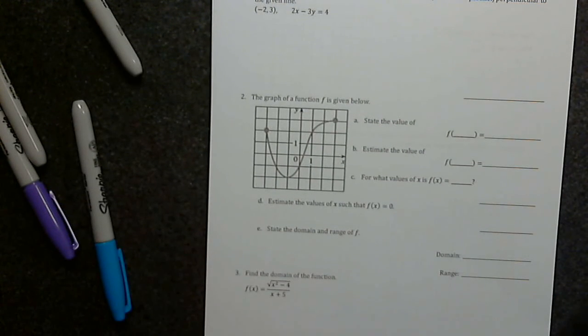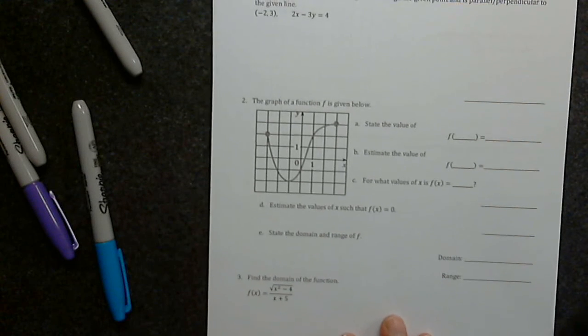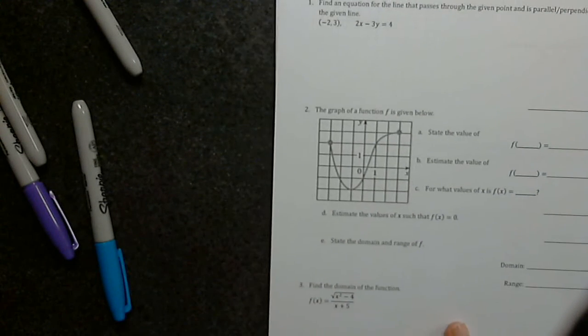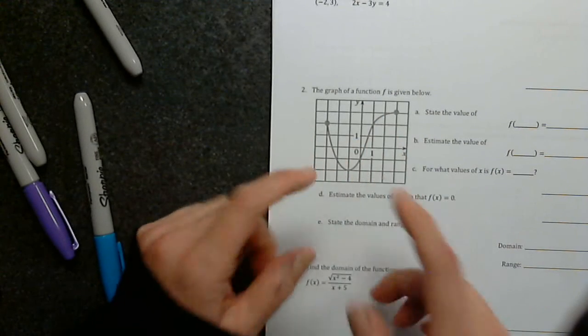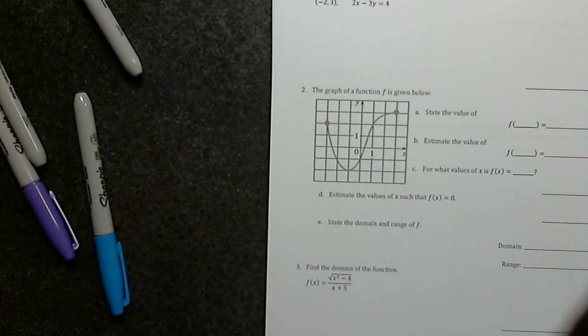Okay, so let's take a look at this because this is a very important type of problem. The first question I have for you here is, I see a graph, correct? Is this a function? Yes. By the vertical line test, this is a function. For each x, there is only one y value. Can anyone give us the domain of this function?